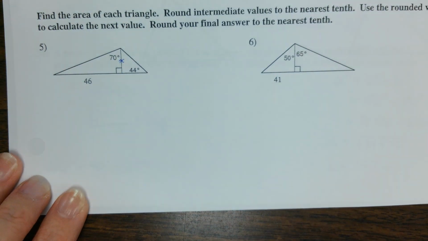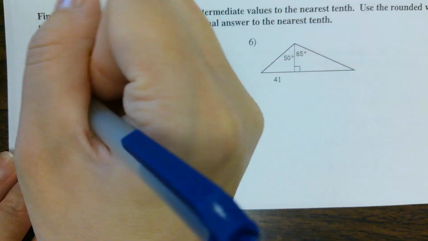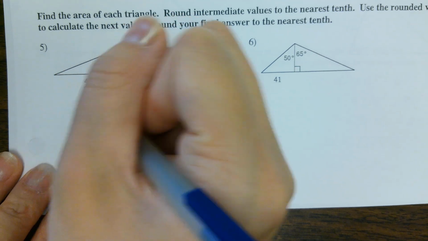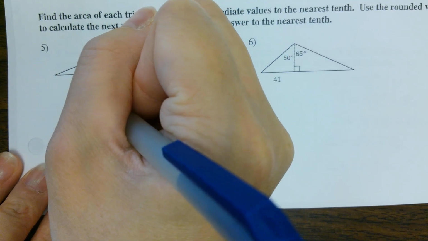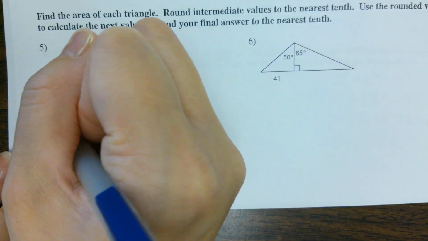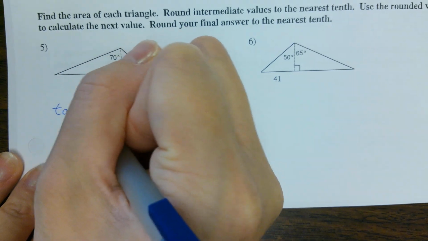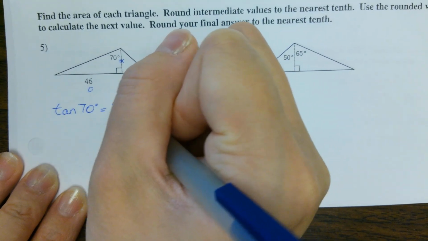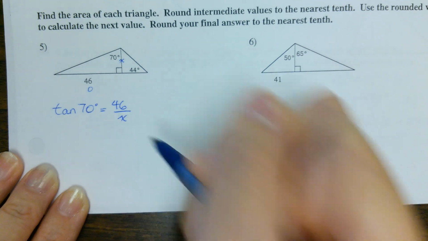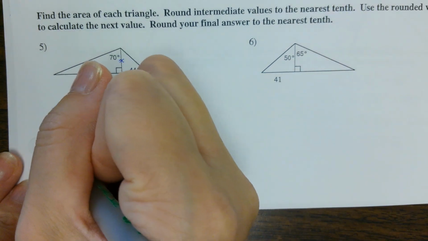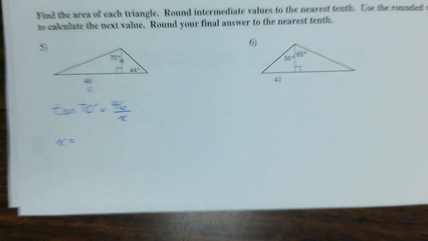x. All right. So SOHCAHTOA, given this, this is opposite, that's adjacent. So tangent 70 degrees equals 46 over x. Okay. Since it's on the bottom, I have to divide.